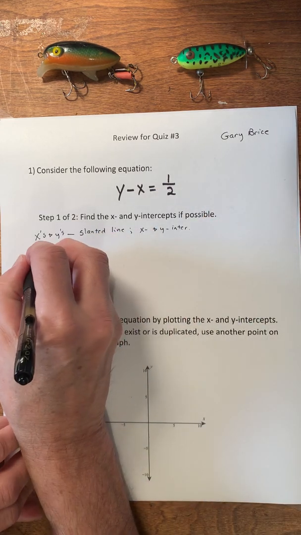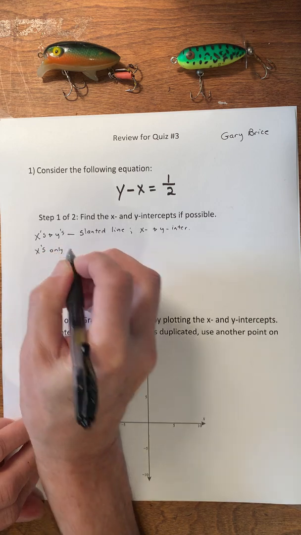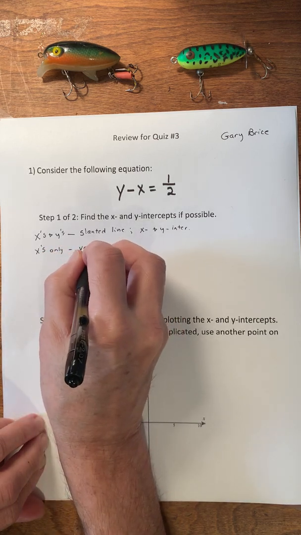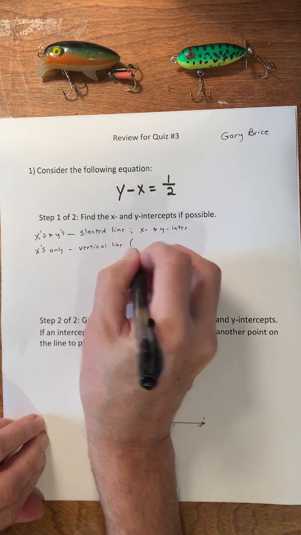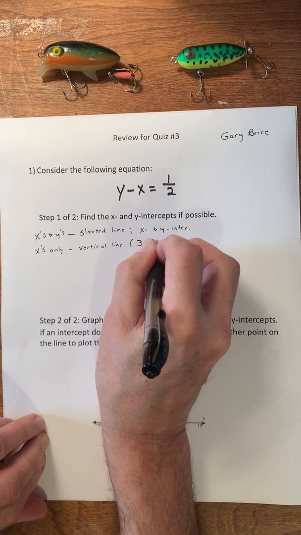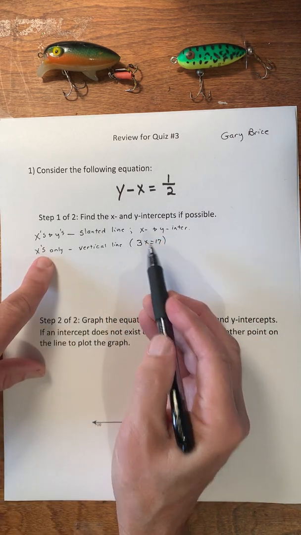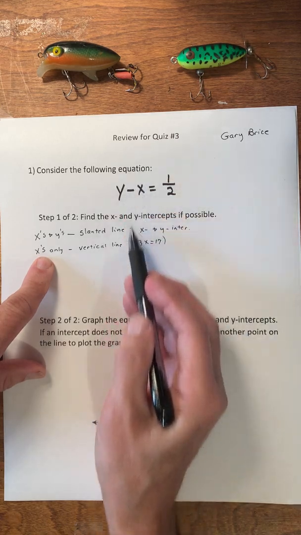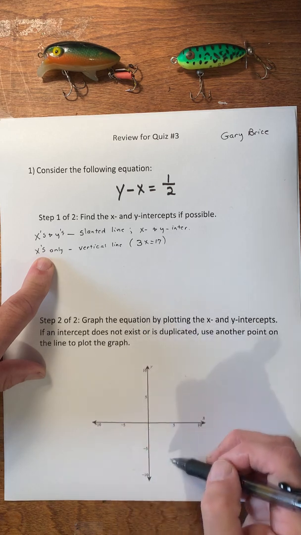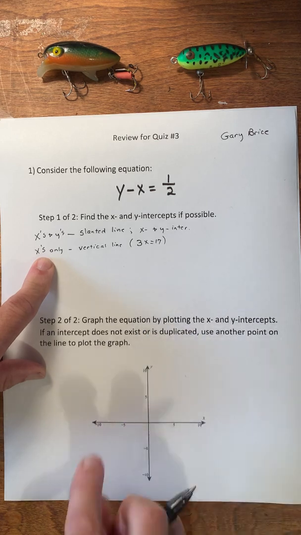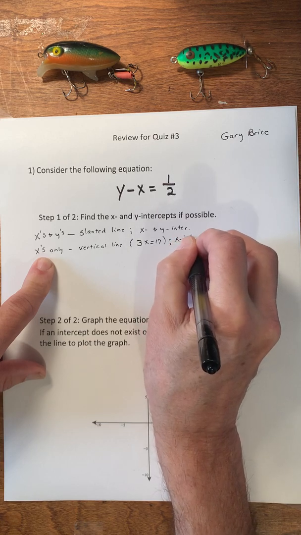If you have an equation that has only X's, you have yourself a vertical line. Example of that would be 3x equals 17. Hey, look at that equation. It only has x's in it. X's only. This describes a vertical line, and a vertical line, of course, will only cut the x-axis. Any vertical line will only cut the x-axis, so this has x-intercepts only.